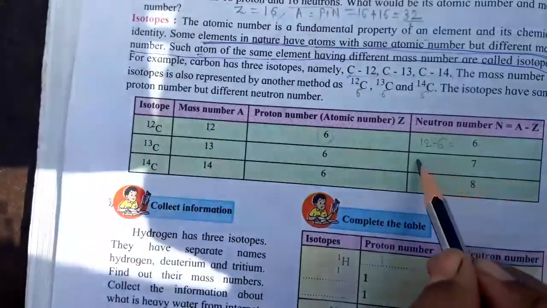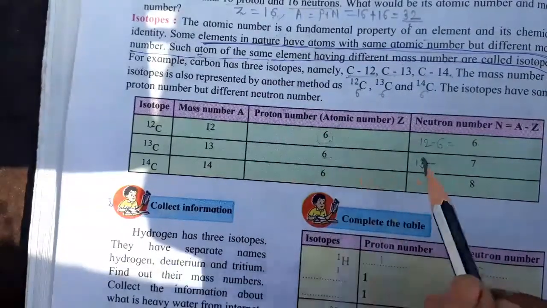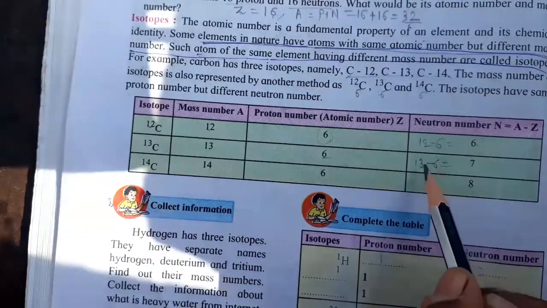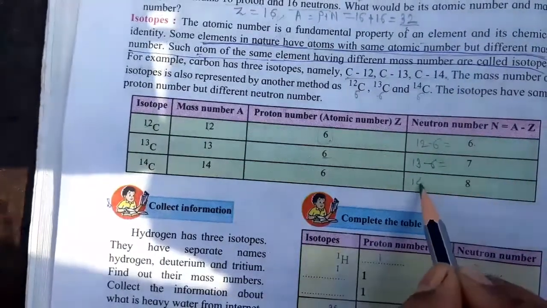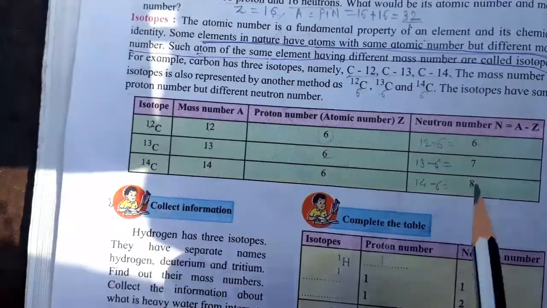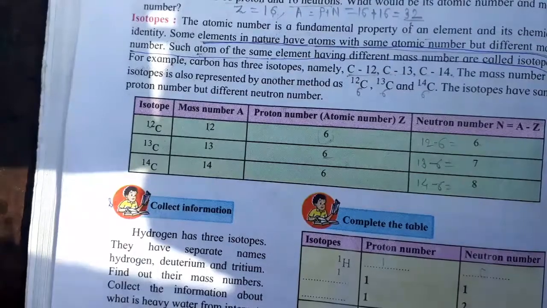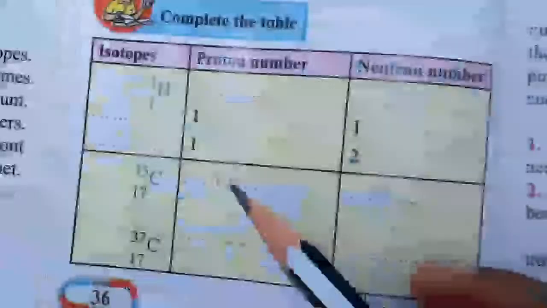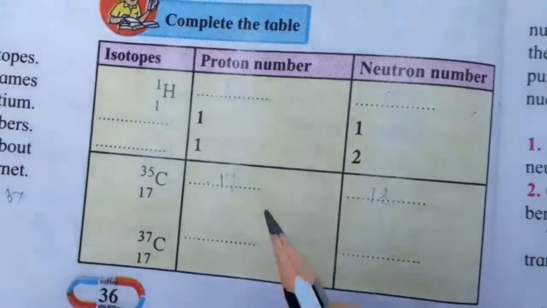Now 13 is the atomic mass number and 13 minus proton number 6, it becomes 7. Next, 14 is the atomic mass number, 14 minus 6, it becomes 8. Okay, so from this we can find out there are different neutron numbers.